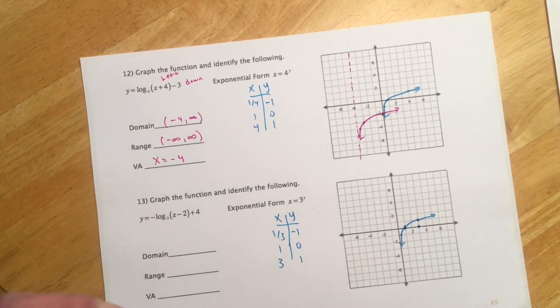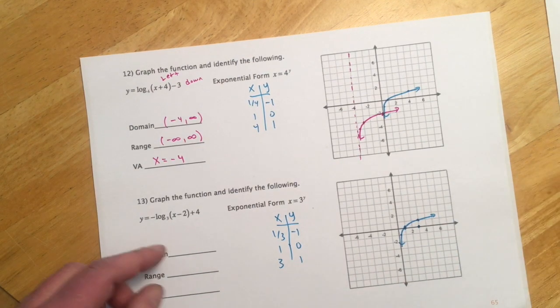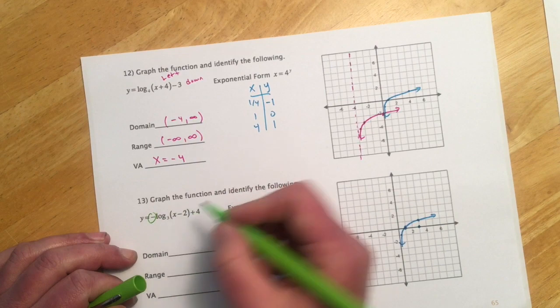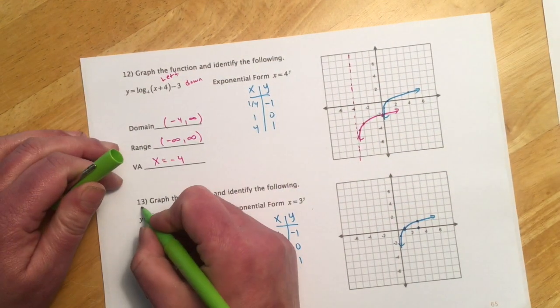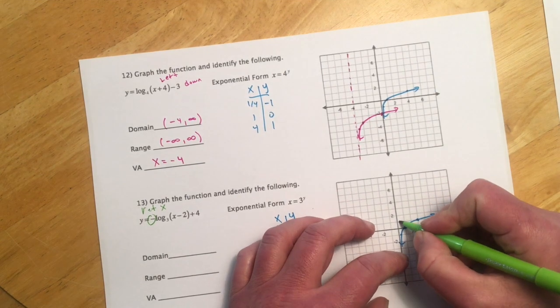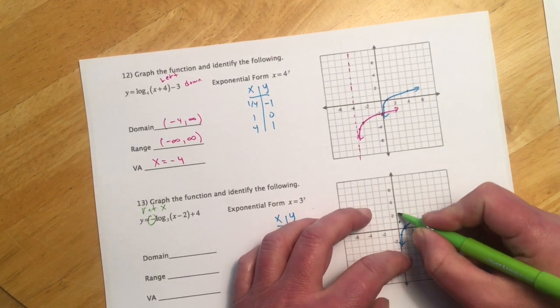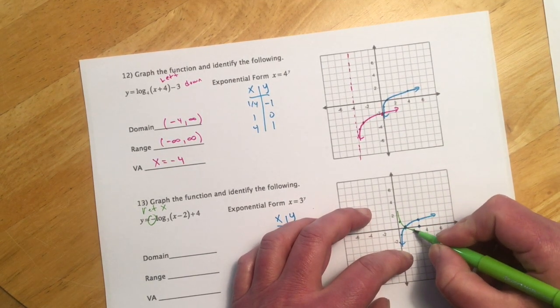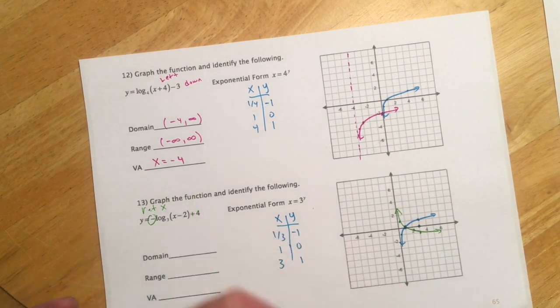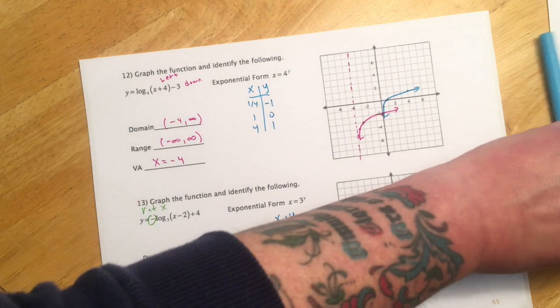So ignore that one. And this one has a reflection on it right here. So that's going to reflect across x. So I'm going to draw that first, and then I'll do the rest of it as a separate step.